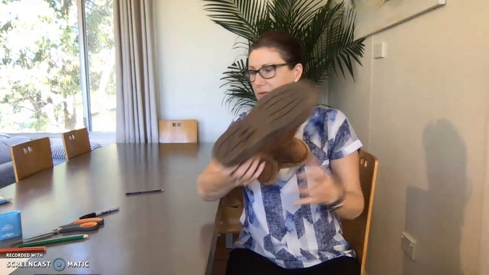Side by side. Well, maybe I could do something clever and trace them. Let's have a look. I'm going to start with my old Ugg boot first. I'd like to see what the area of my old Ugg boot is, because this is where my foot has to fit in.